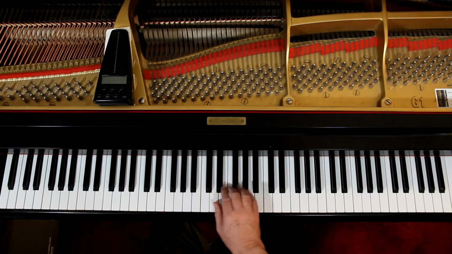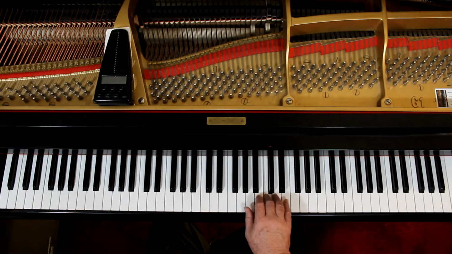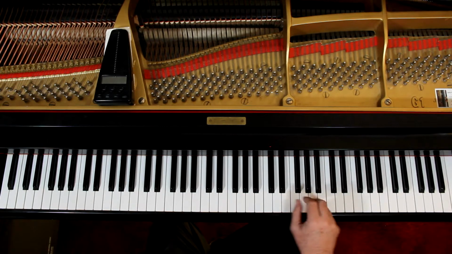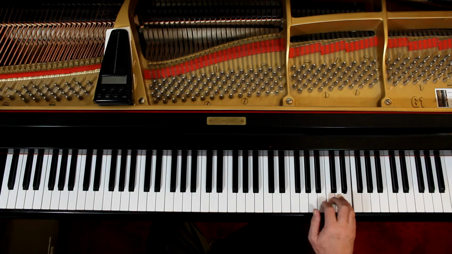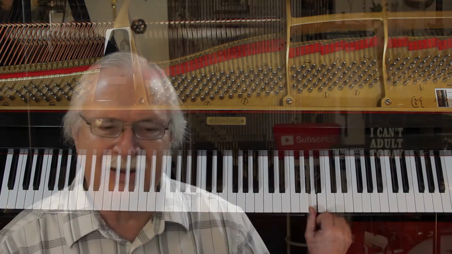Nice. The coda. Well, again, just get the notes. We'll get the rhythm later. It's here. The broken chords. And then measure 21, right there. That's the chords.